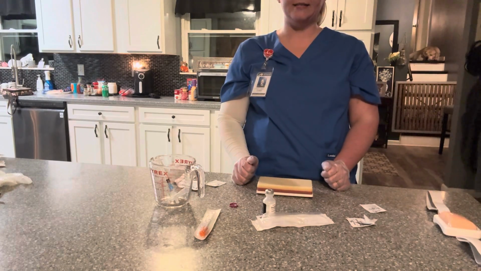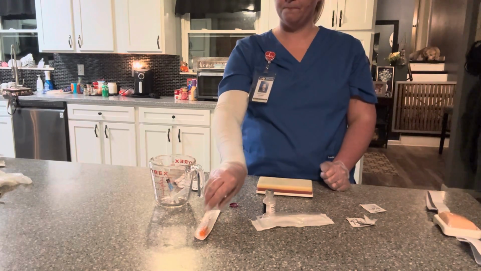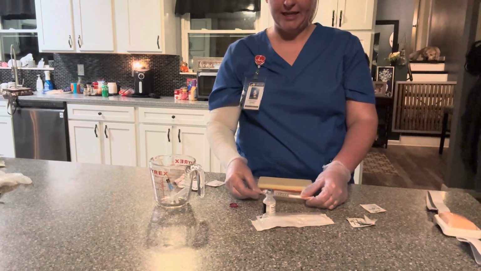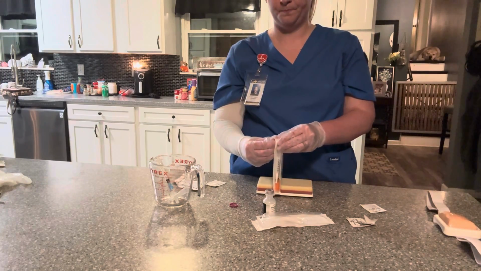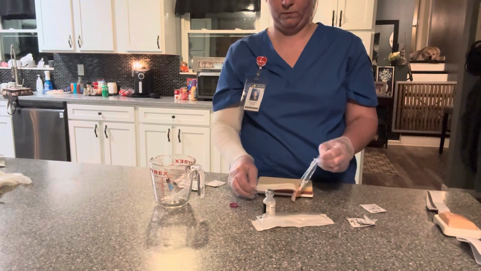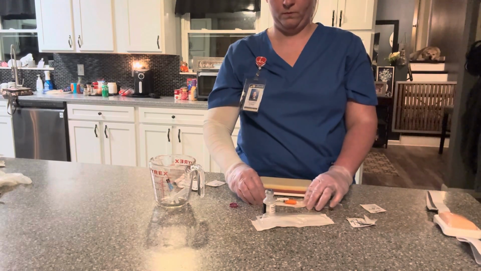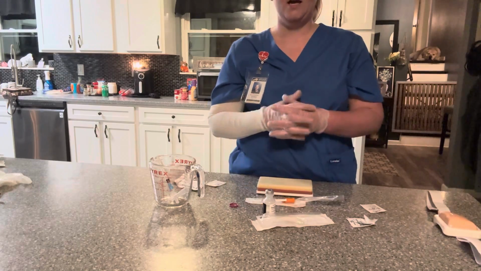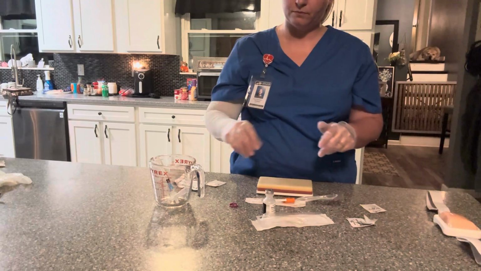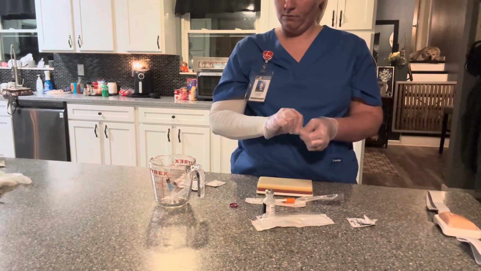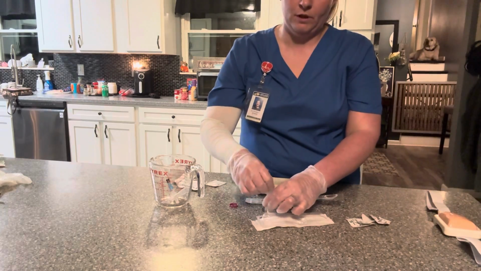To give a subcutaneous injection, this would be in the abdominal area. This is usually given with a 25 to 30 gauge syringe and a 3/8 to 1 inch needle. I would check my medication against the EMAR. Cleanse the vial.